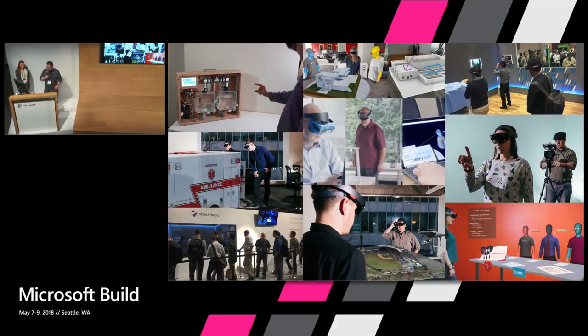Since then, we've completed over 20 projects, some of which are pictured here. We're very fortunate to have worked with several Fortune 500 companies and many others. Some of these are standalone holographic experiences. Some are integrations with existing applications and services like Azure, desktop applications, and IoT devices.